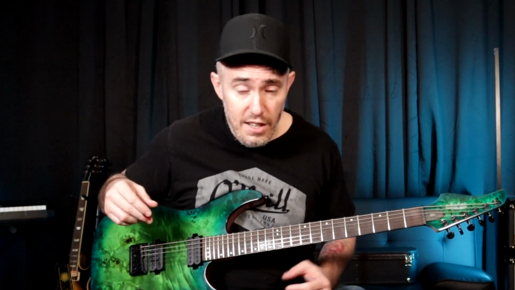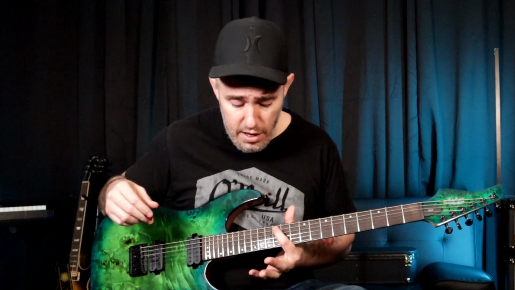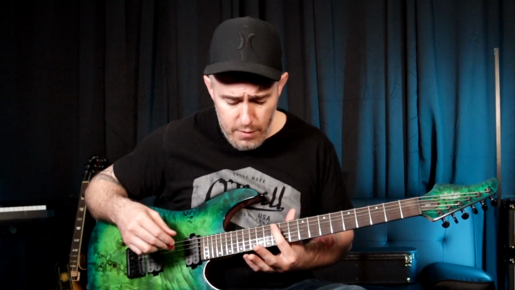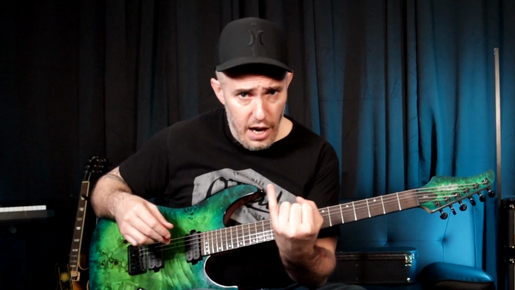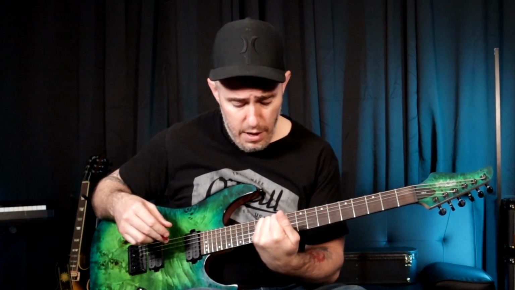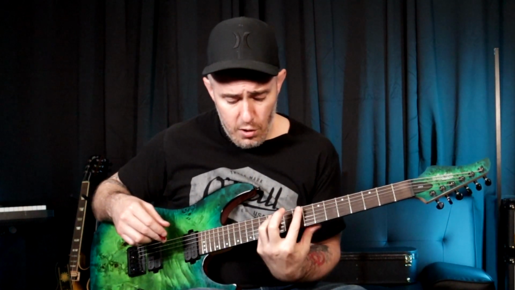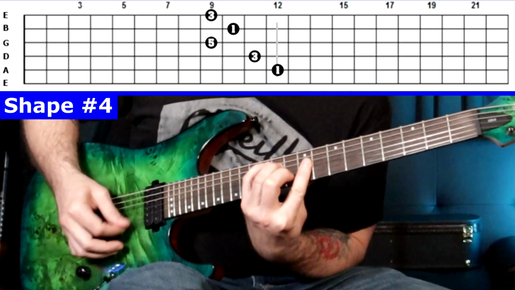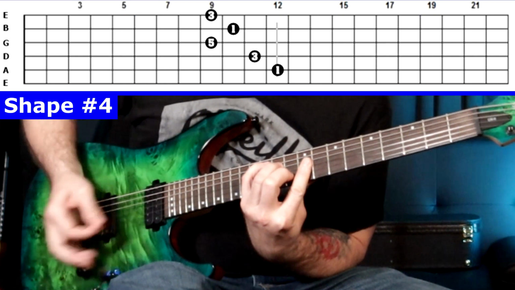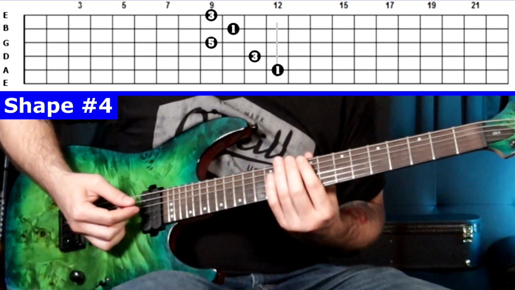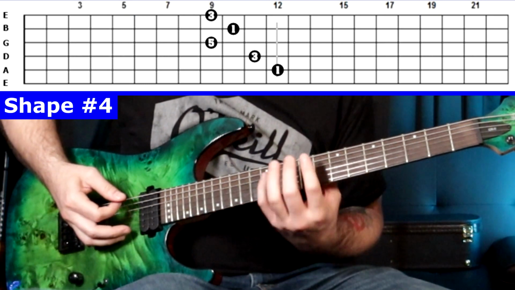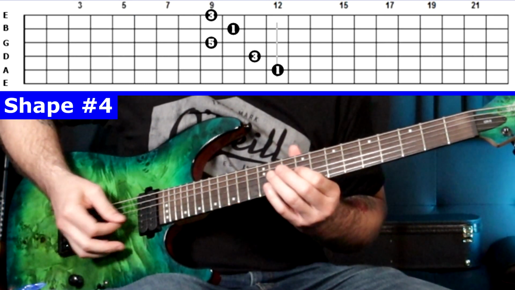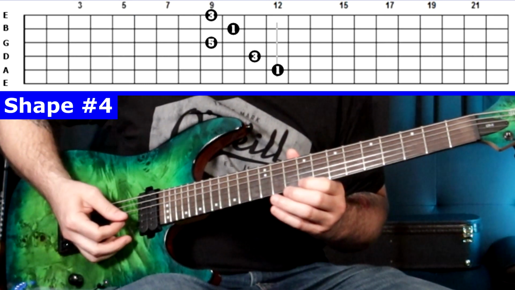So then you have shape number 4, and shape number 4 is also rooted on the A string. So we're going to use that same A that we just did right there, 12th fret. That's the note A. And instead of locating the shape with your index finger, locate it with your pinky finger. So put your pinky right there, and this shape is going to look like this. So this is shape number 4. So that's shape number 4 right there. So locating your intervals, you have a 1, 3, 5, 1, 3.